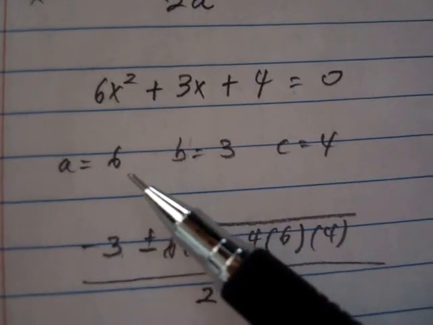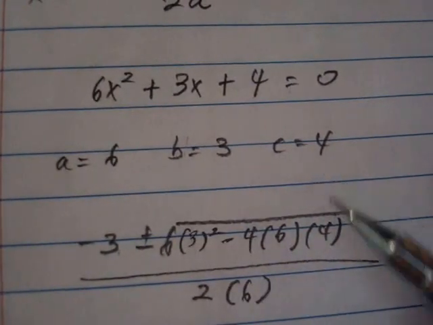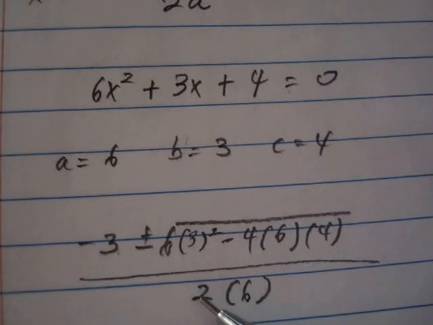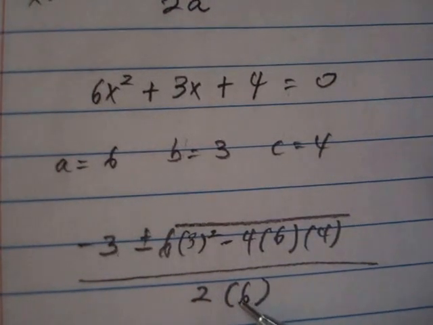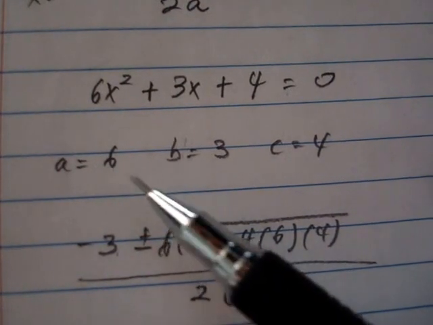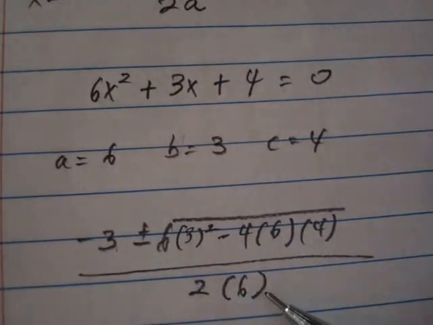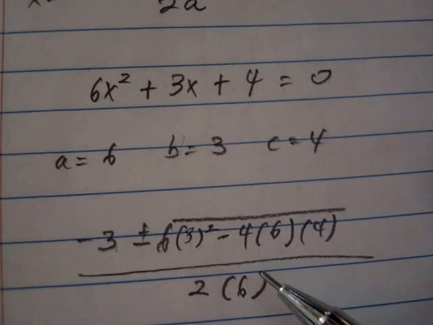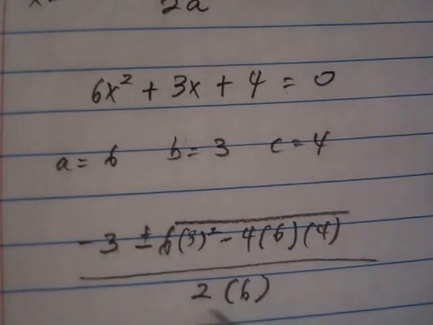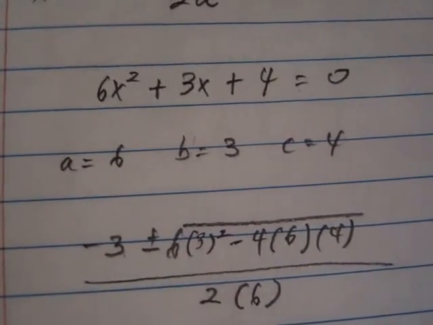The a is 6, the c is 4, divided by 2 times a. The a is 6. So once you plug in all the numbers, the next step is to calculate this quadratic formula.